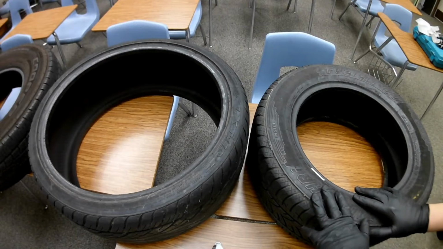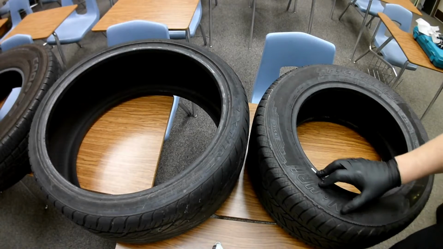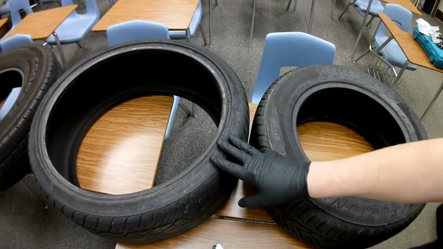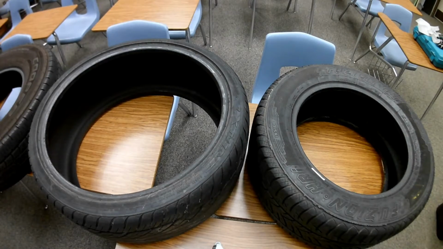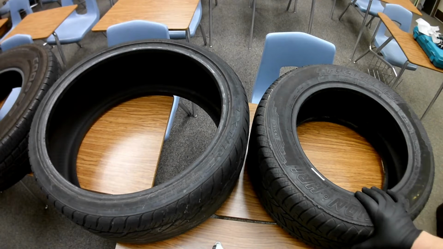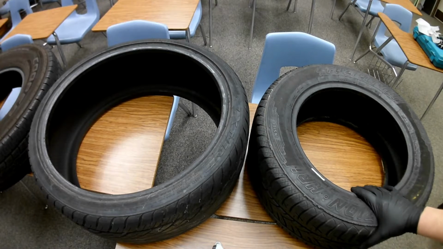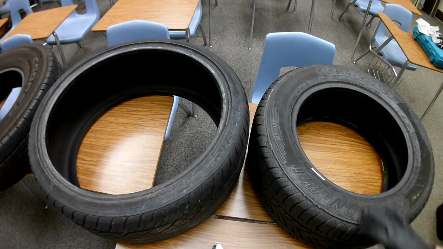Okay, now we know our tire sizes. Let's look at the difference between two different types of tires. So what you have in front of you, these are both tires that come off passenger vehicles, so cars, smaller vehicles, but they are meant for two very different purposes. This tire is for just a standard passenger vehicle that would do daily commuting, highway driving.